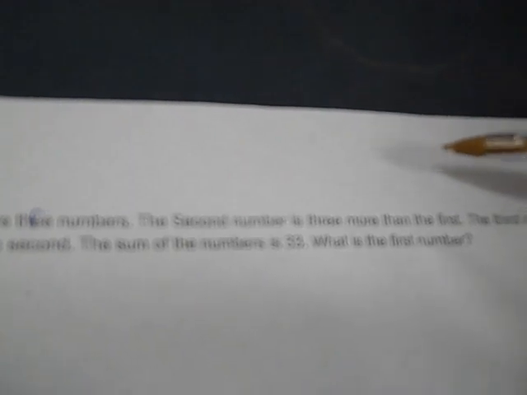So there are 3 numbers. Now, the second number is 3 more than the first. The third number is twice the second. If you see twice, put a dot 2. That means times 2. The sum of the numbers is 33. What's the first number? So we know we have 3 numbers.